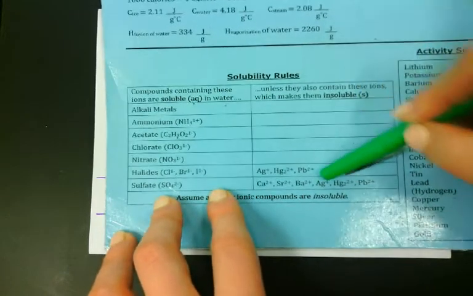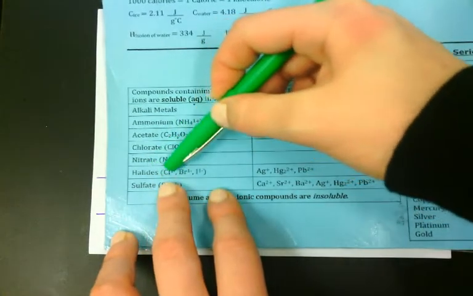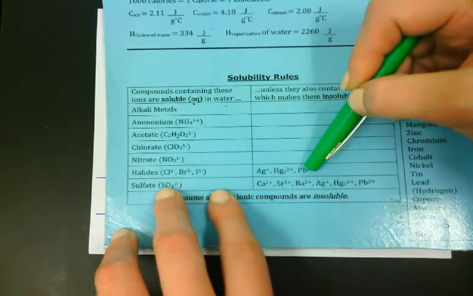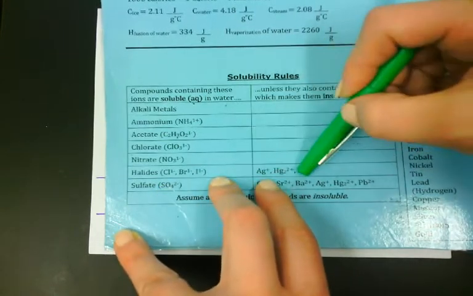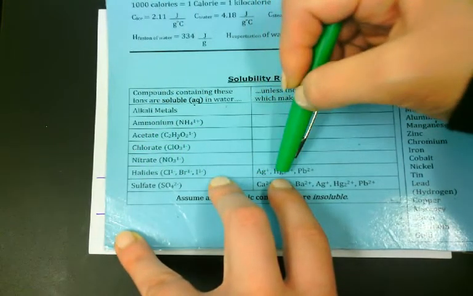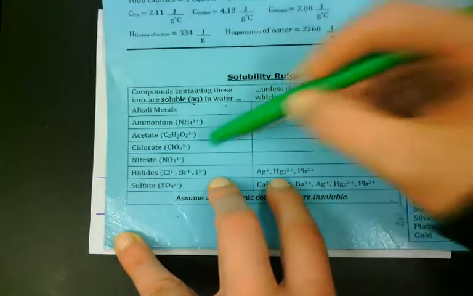Some exceptions to these rules are located on the right side of your chart. Some exceptions for halides are silver, mercury, and lead. If there is an exception, meaning a halide is bound with either mercury, silver, or lead, it makes it insoluble.